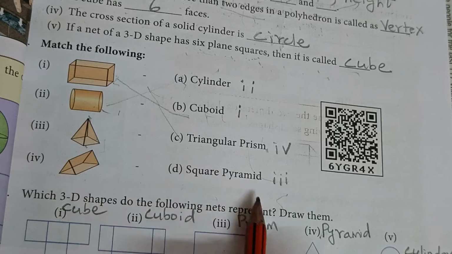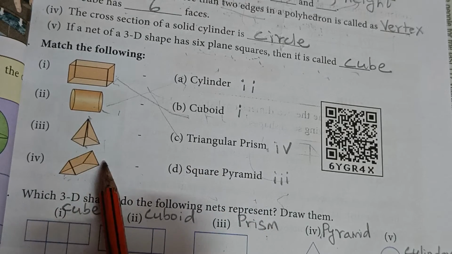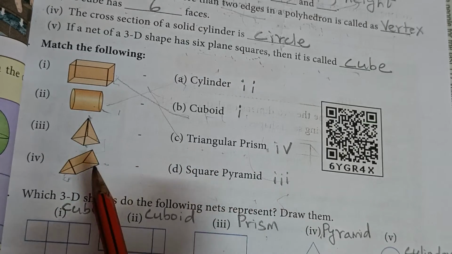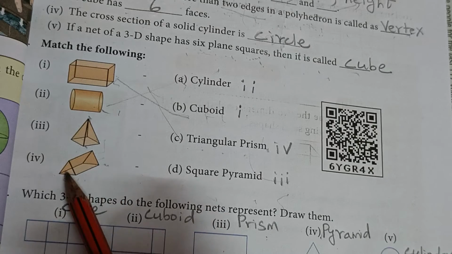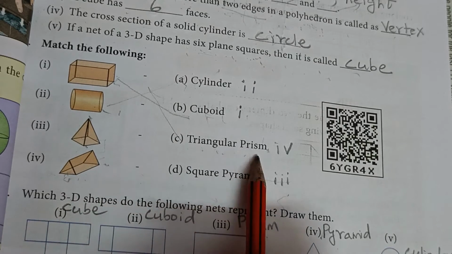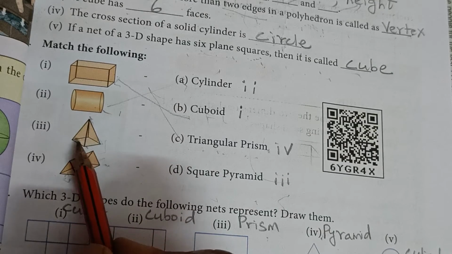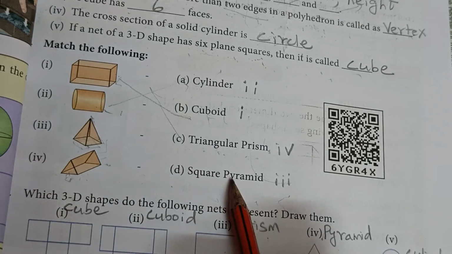This is the pyramid. And this is when top and bottom both are plane faces, triangular faces, then it is called a triangular prism because the face is a triangle. The base is also a triangle, top is also a triangle. So it is a triangular prism. But if it ends at a point and the base has the shape of a square, can you see 4 sides? 1, 2, 3, 4. So it is a square pyramid.